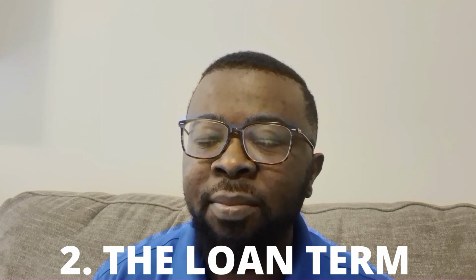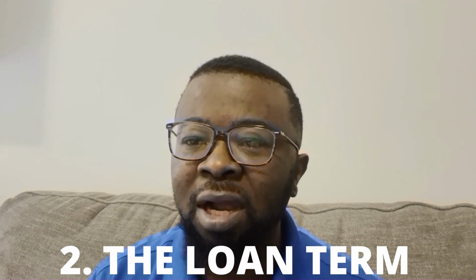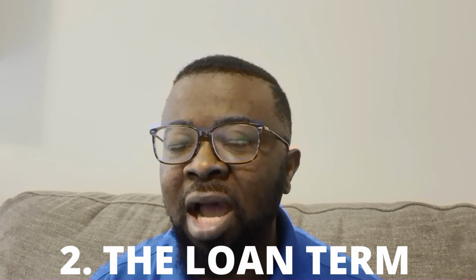The second component is the loan term. The loan term is the amount of time that you've agreed to pay off the total amount of money that you are borrowing on the car. On average, a loan term can be between 24 months and as high as 72 months. I've seen some people get terms as high as 84 months, and sometimes people can negotiate terms that are shorter or even longer than this average of 24 to 72 months.